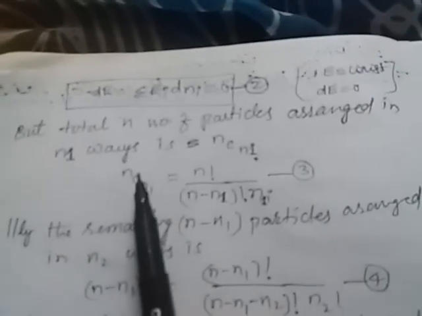First of all we can take the n1 ways, then after n2 ways we can take, and so on so far we can arrange. That is equal to nCr. Already you know n number of particles can be arranged in r ways by nCr. nCr is the formula according to this.